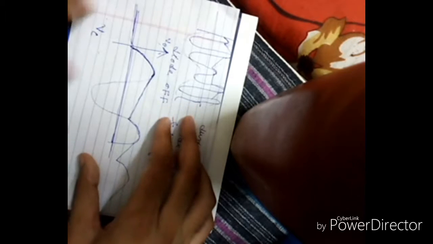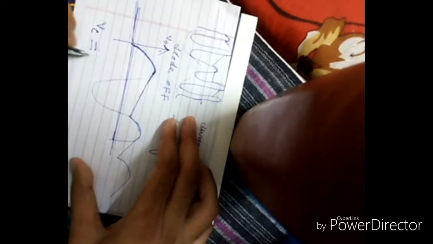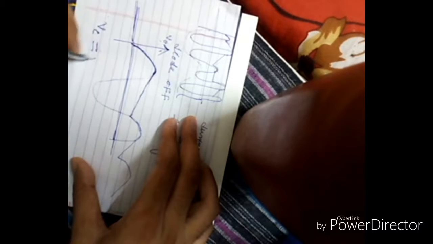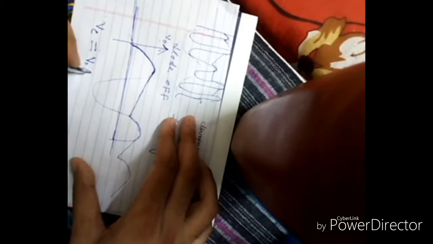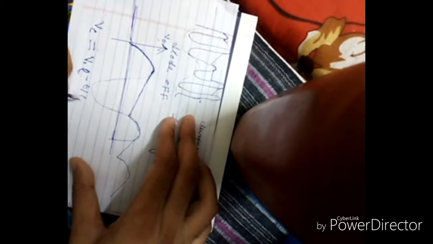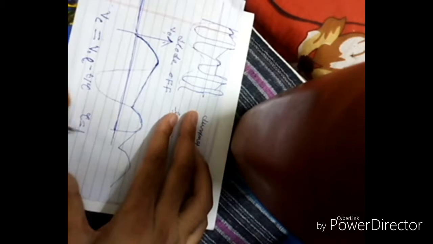As we know, the capacitor equation, Vc of t, for the discharging of the capacitor we know very well: Vc is equal to V maximum, V naught, into e to the power minus t by tau, where tau is R into C. Okay, this is the time constant.